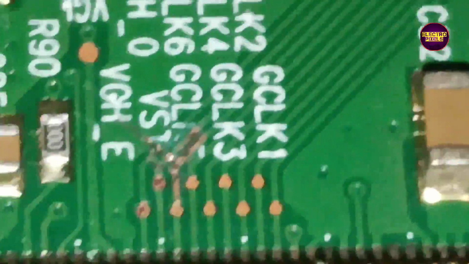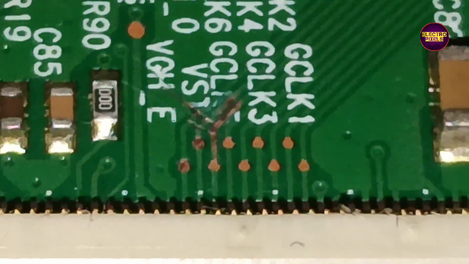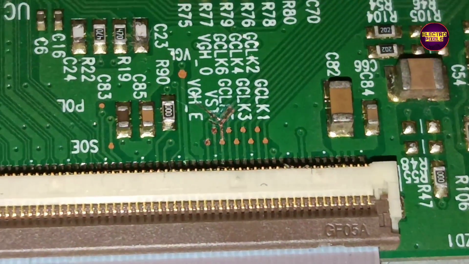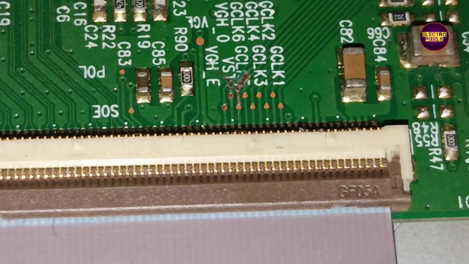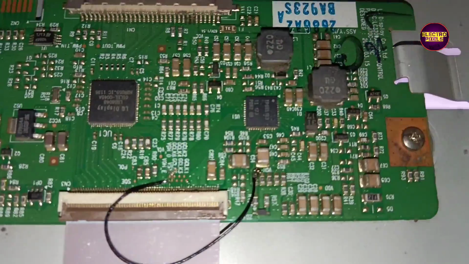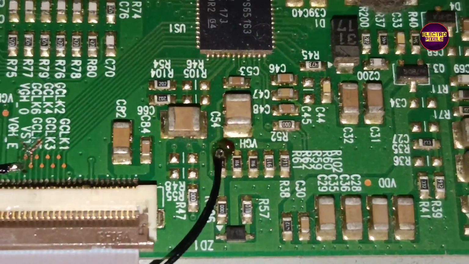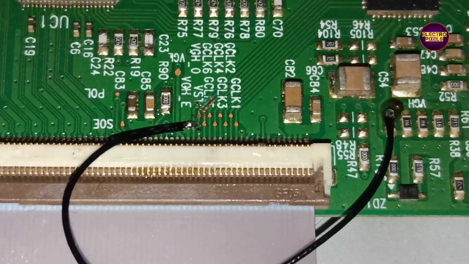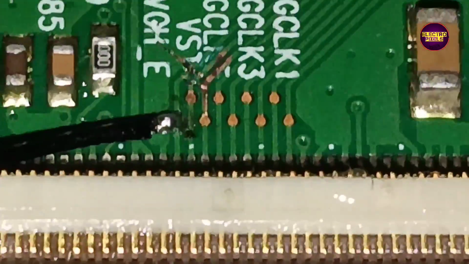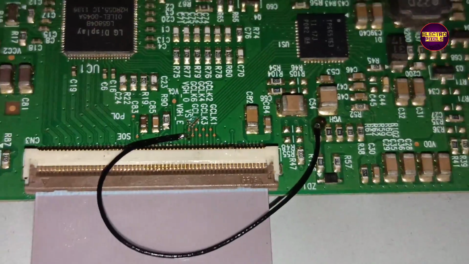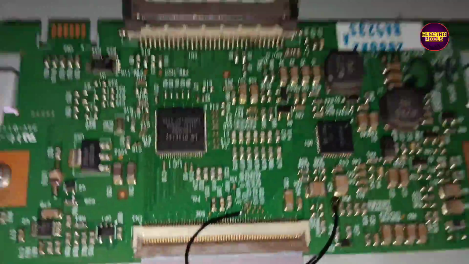See friends, here we cut down the VGH out and VGH even track to the panel side for preventing the voltages entering the Level shifter IC. After cutting both VGH odd and VGH even track, here we bypassed the VGH voltage to the VGH even track test point.